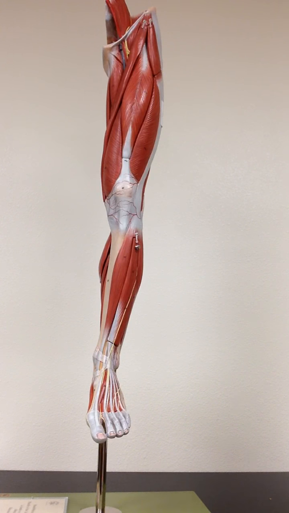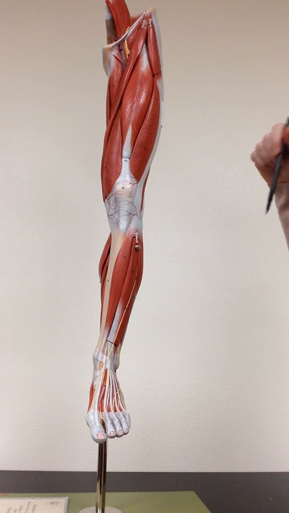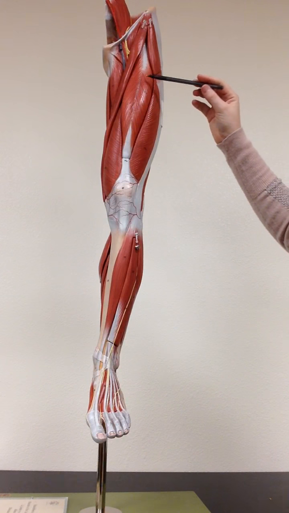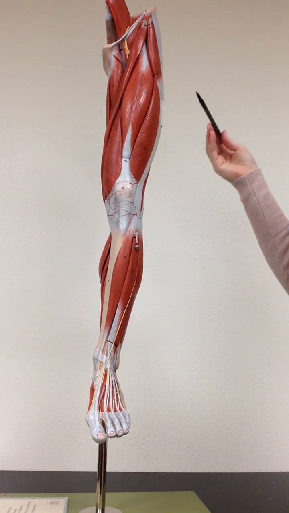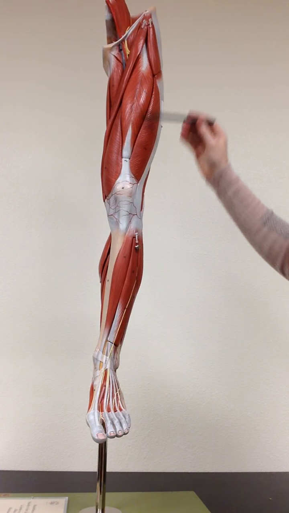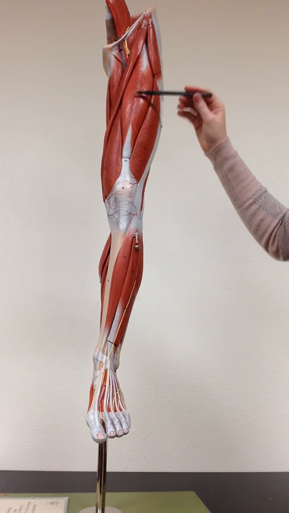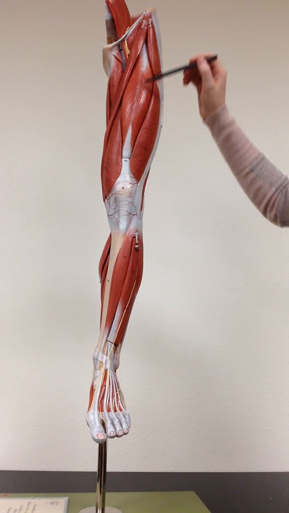So we'll start off in our anterior compartment. We have our quadriceps. So the quadriceps are made up of 4 muscles, hence the name quad. The first muscle here is the one straight down the middle. That muscle is your rectus femoris. So that's the muscle that runs straight down the middle.